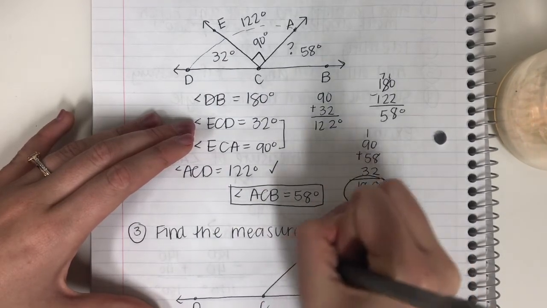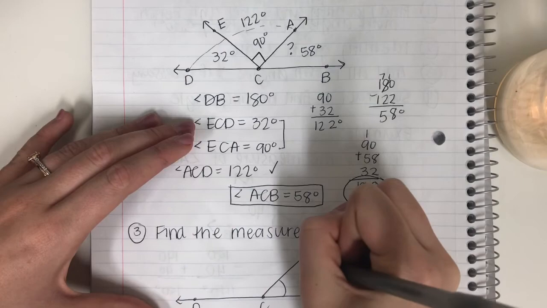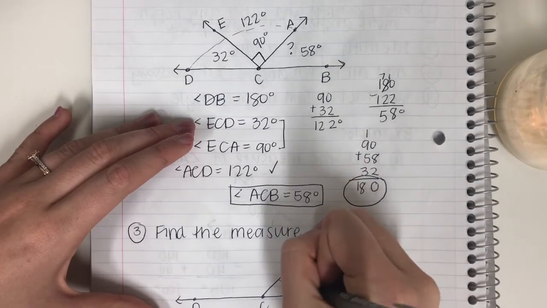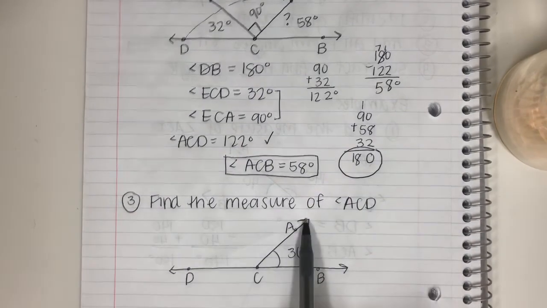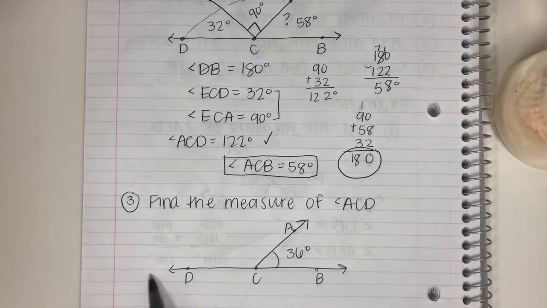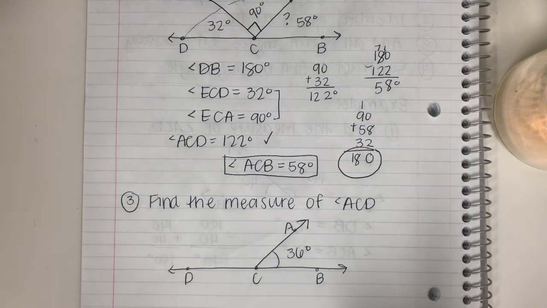I'm going to give you ACB, and that will be 36 degrees. Okay, so I want you to find the missing measurement of ACD. I want you to identify your benchmark angle, add if you need to, and then do subtraction.